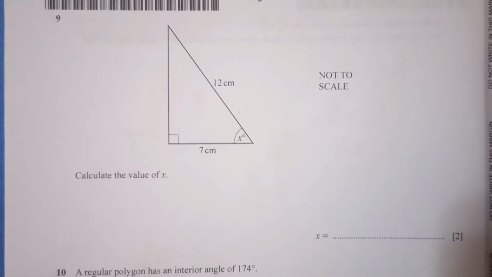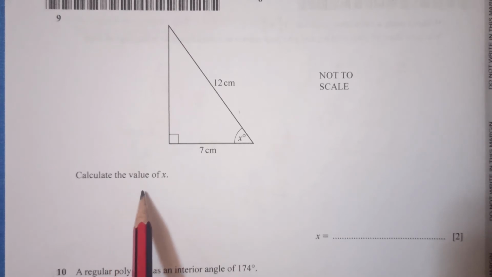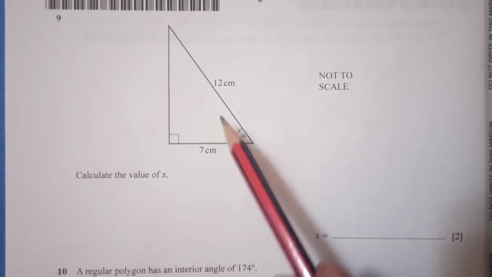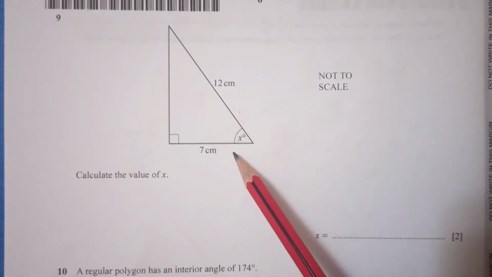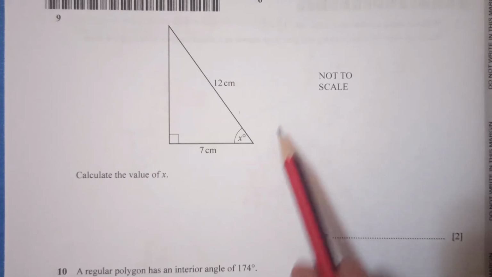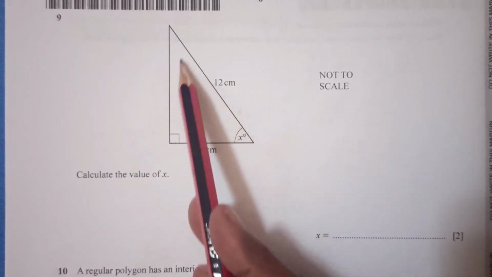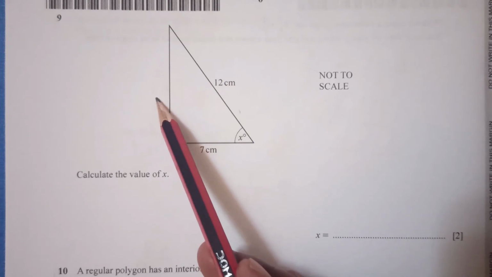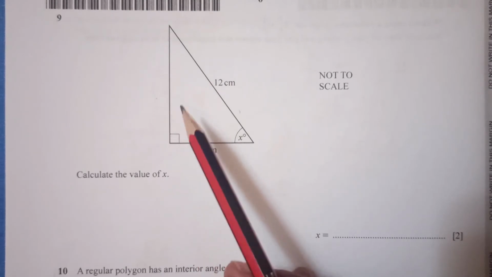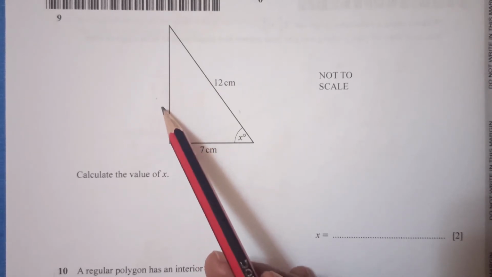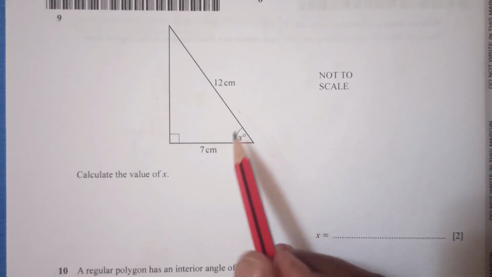Question number 9. Calculate the value of x. So you can see this diagram, we need to find out the value of x. We cannot use Pythagoras theorem because we don't have this side. We can use Pythagoras theorem only if we have all the three sides. Now we can use trigonometry here.